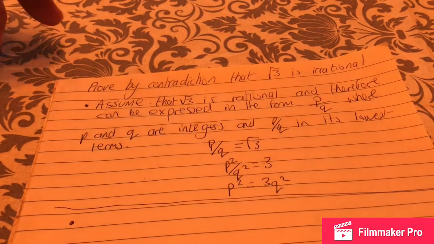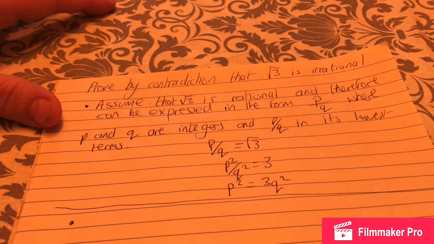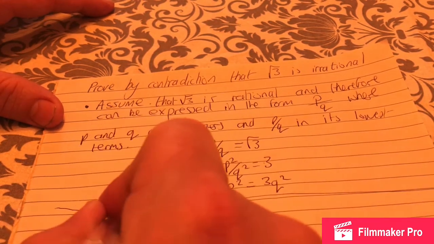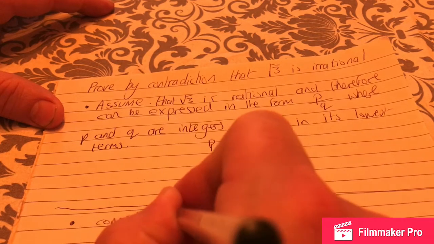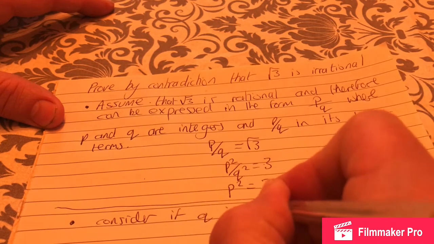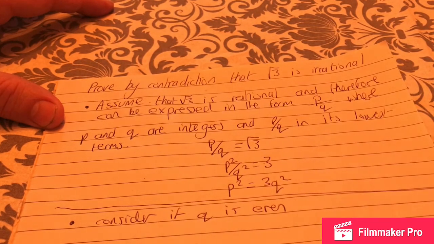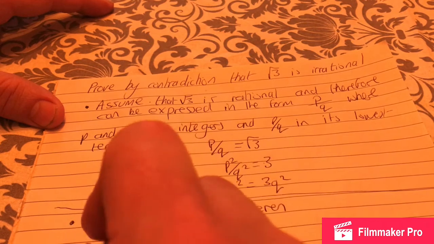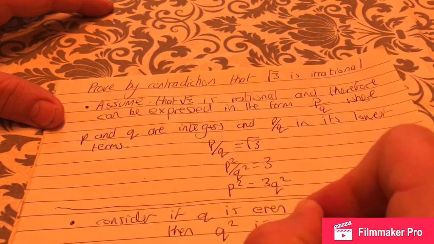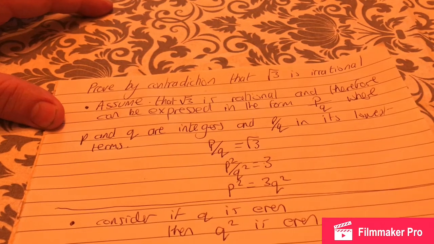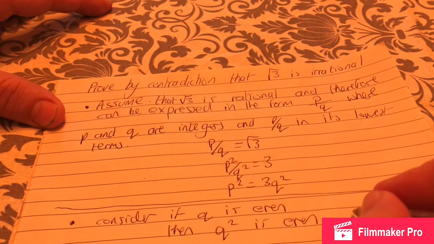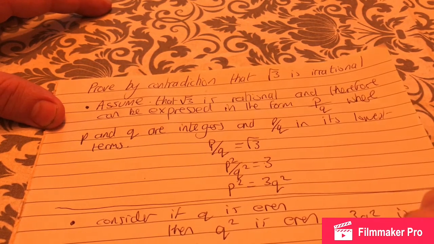So I'm going to first look at the case of Q being even. So consider if Q is even. Well, if Q is even, then Q squared is even. And naturally, that would mean 3Q squared is even.